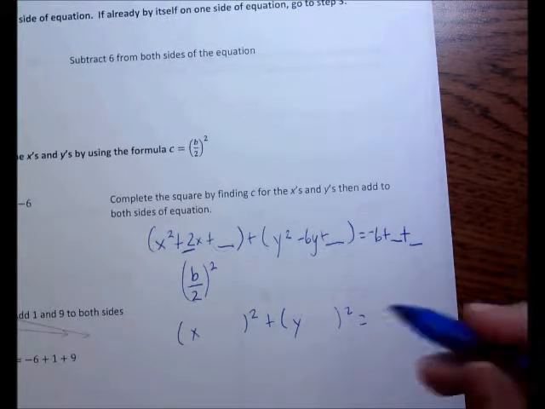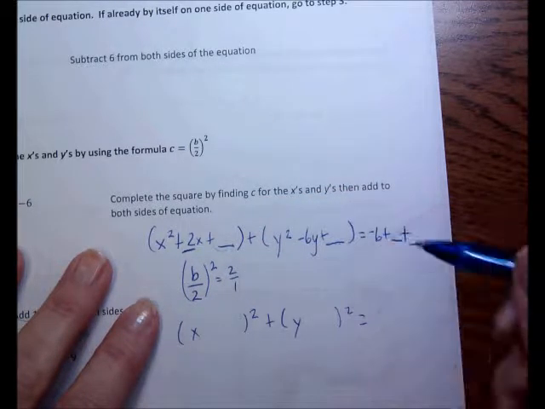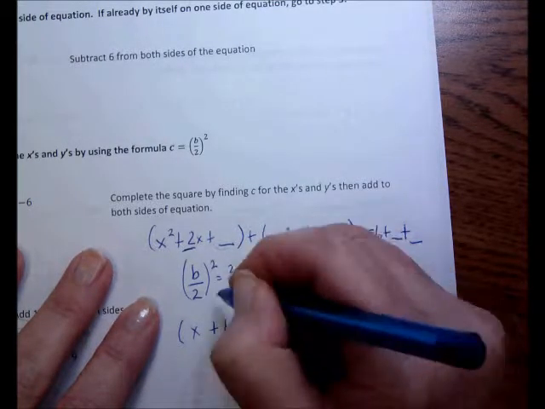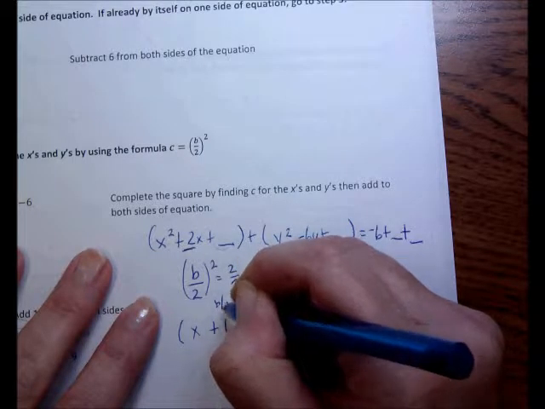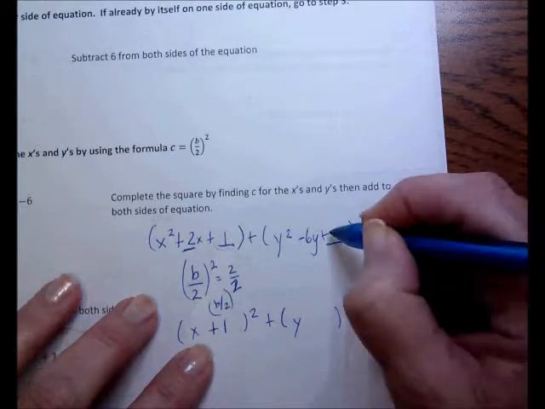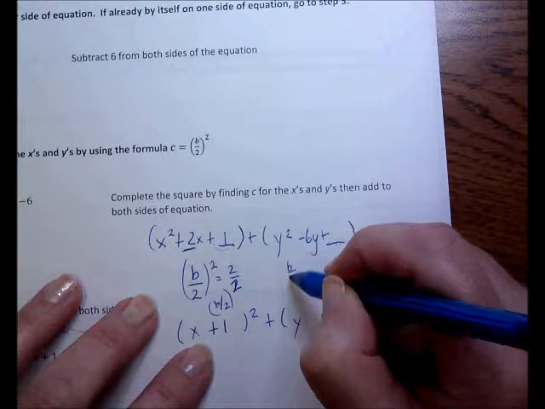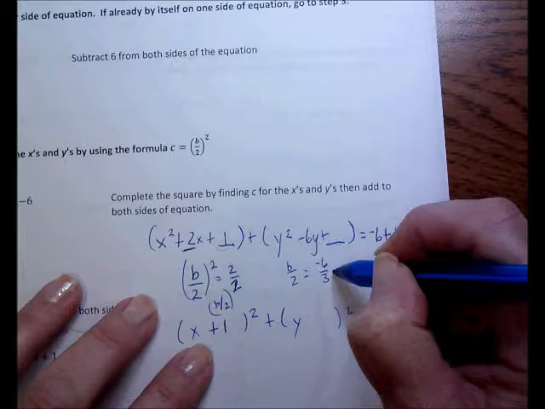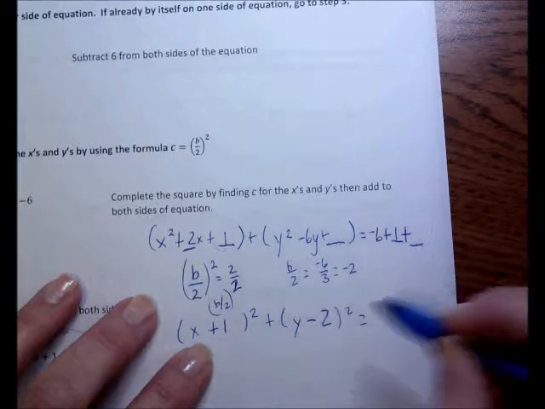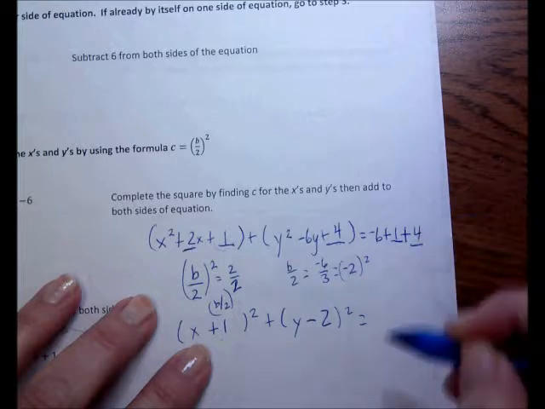Okay? And we found out, so b divided by 2 here is 2 divided by 2. And what we found is this part right here ends up being b divided by 2. So it's 1. And then 1 squared is 1. And if I add 1 to the left side, I have to add 1 to the right side. Here, b divided by 2 is negative 6 divided by 2, which is negative 3. So that goes there into my perfect square. And then I square it, and it becomes 9.